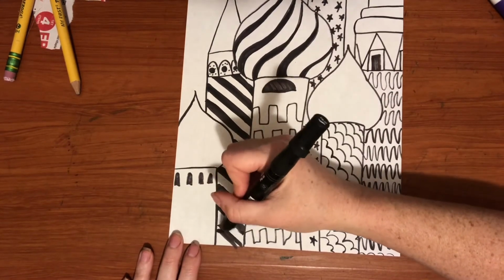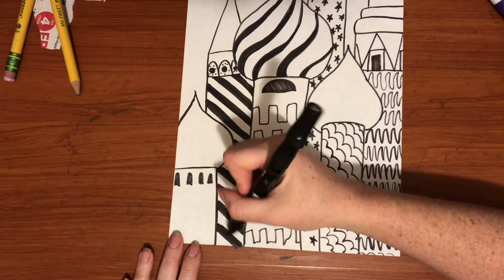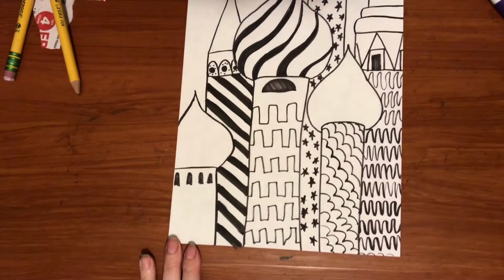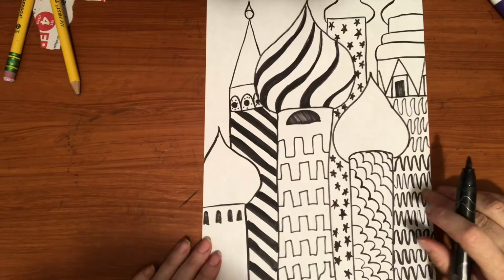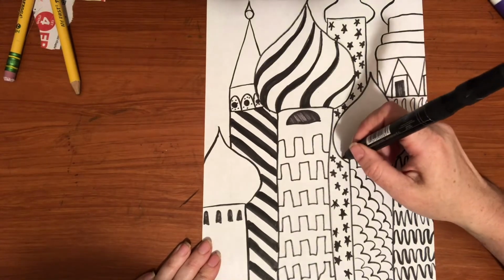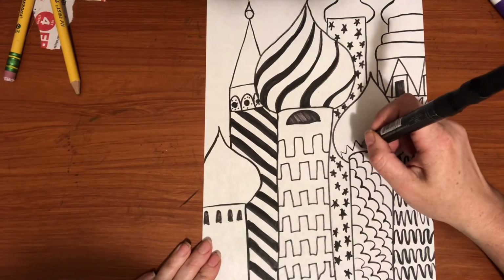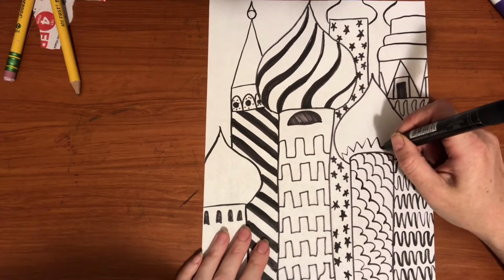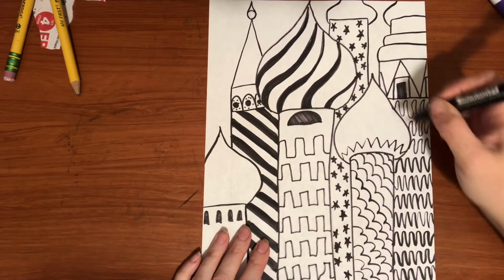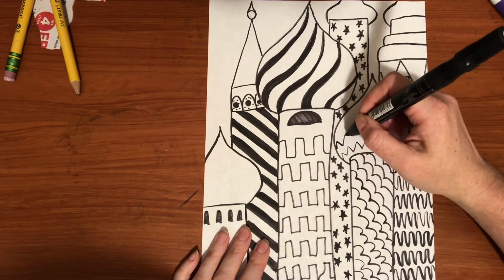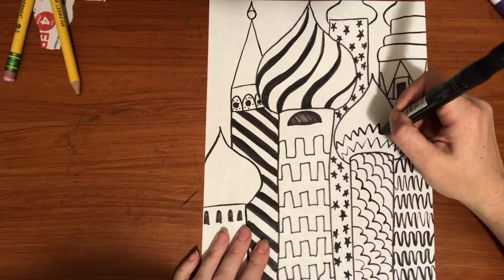I like this stripe. I think that really looks neat. Okay, so maybe on one of the roofs I could do like a zigzag line. And I'm just going to fill that all the way in.